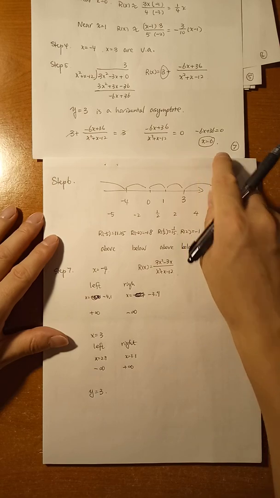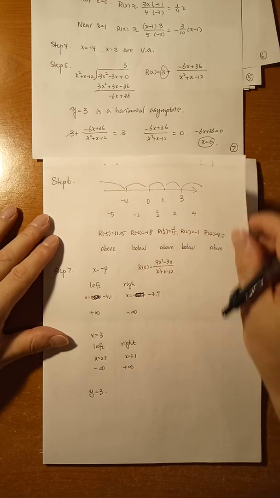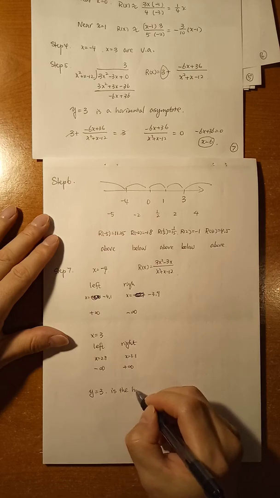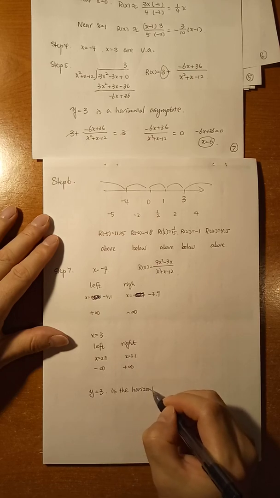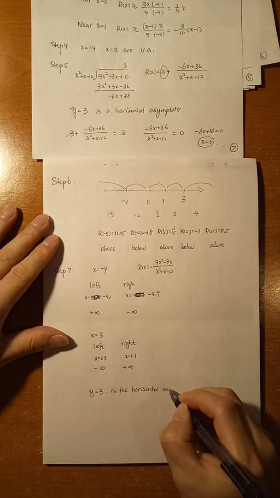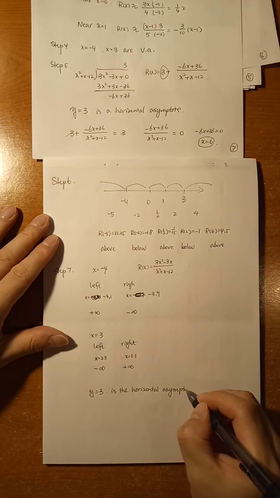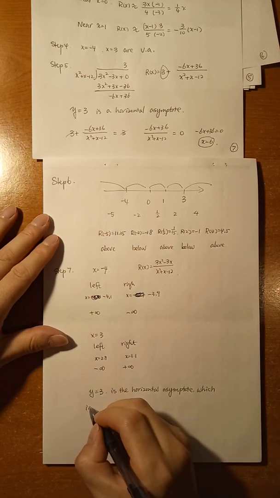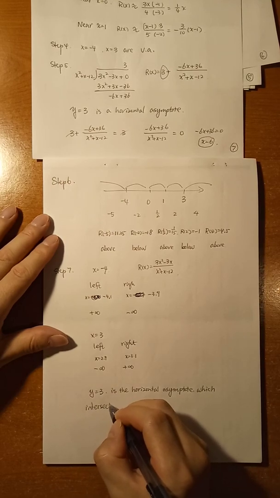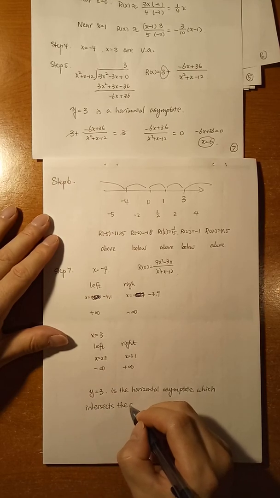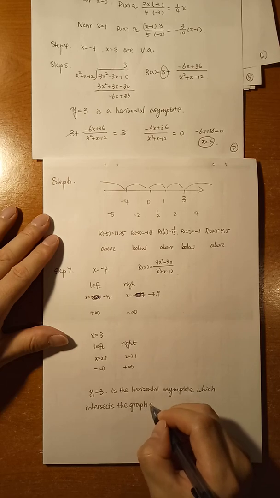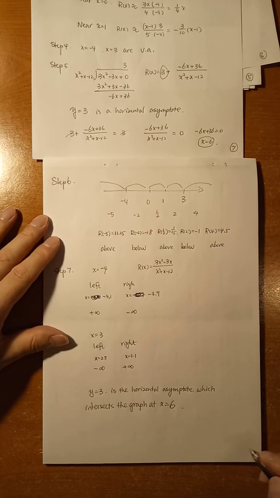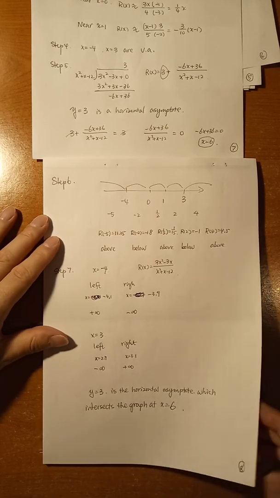Only at x equal to 6, you will have an intersection, which intersects the graph at x equal to 6. This is an important property.